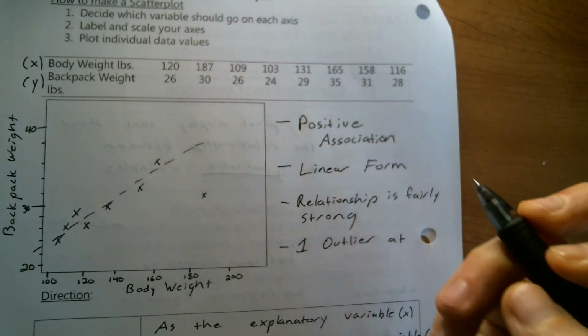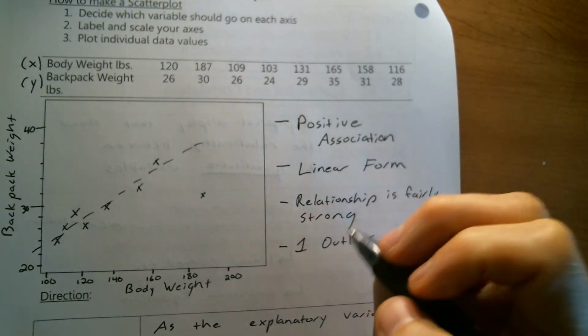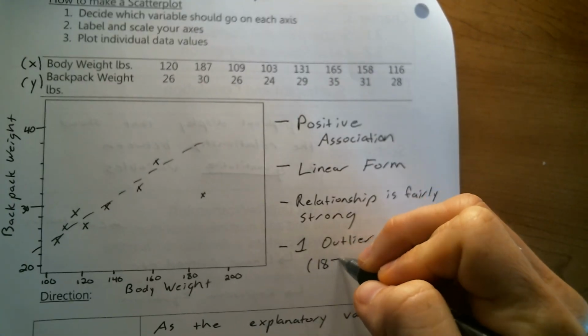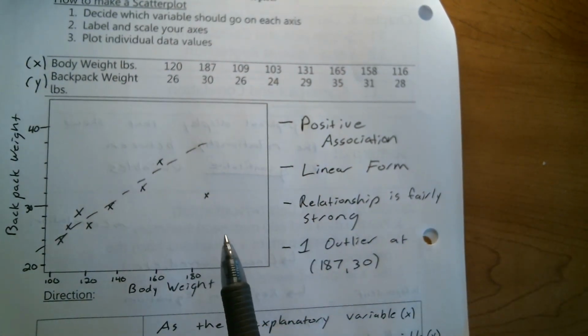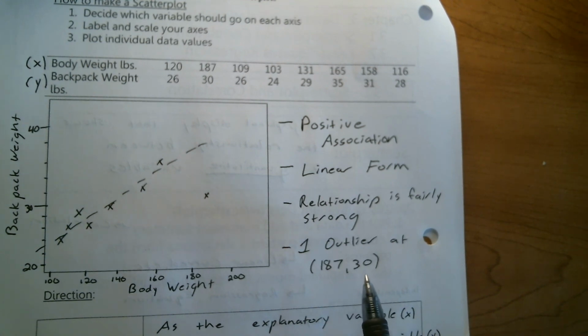at, what point was that? The 187, at 187, comma 30. So that's somebody that, based on their size, we would have expected them to be carrying a much heavier pack, but for whatever reason, their pack was only sort of 30 pounds there. All right. So it's very similar to what we were doing earlier when we were describing a histogram, right? The only difference is the histogram is for one quantitative variable, and the scatter plot is for two quantitative variables.